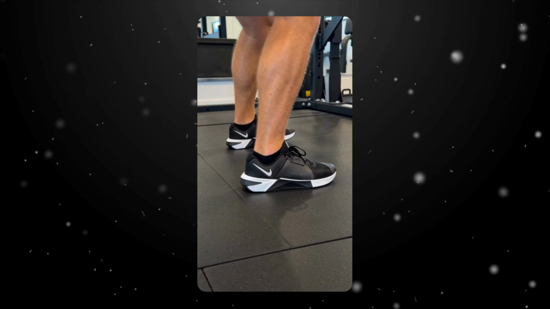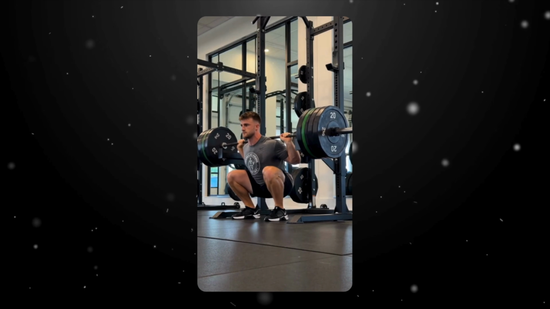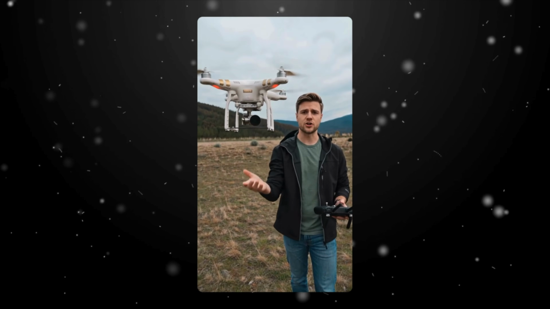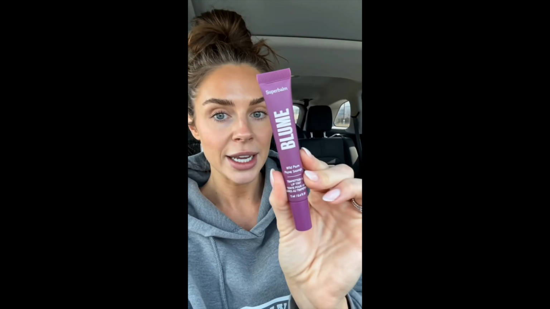So my feet feel literally glued to the floor. Zero heel wobble, pure control on heavy sets. Seriously, it's a cheat code for leg day. Look at this thing hover. If you want epic aerial shots but hate bulky gear, this is literally a cheat code. Okay, if your lips are constantly dry, but you still want some color, you need this bloom.